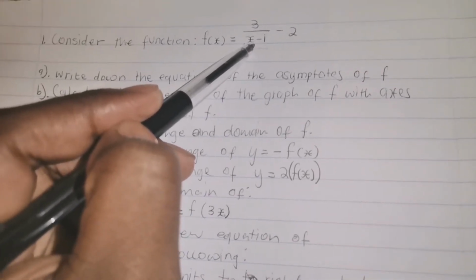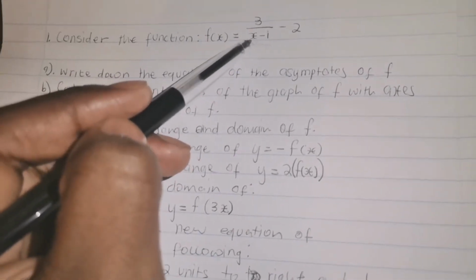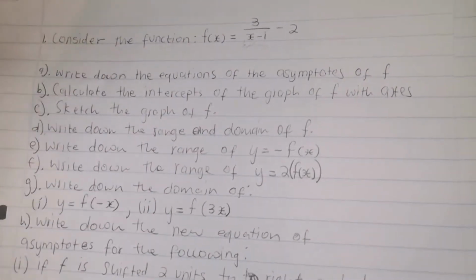Hence we're going to say x should not be equal to that line. What is the value of that line? It is 1. That means x should not be equal to 1. Then you are done with your domain. Meaning our graph should not touch that line x equals to 1.